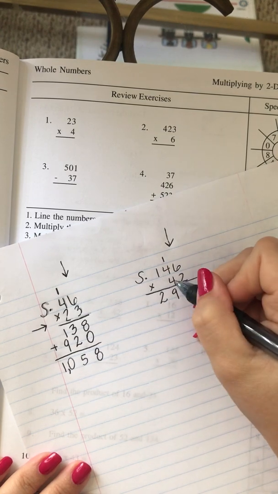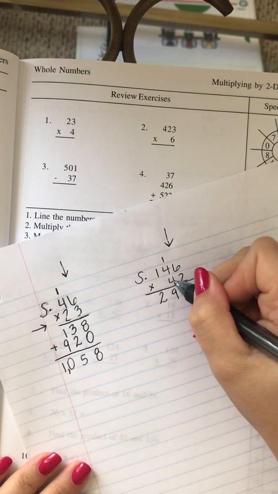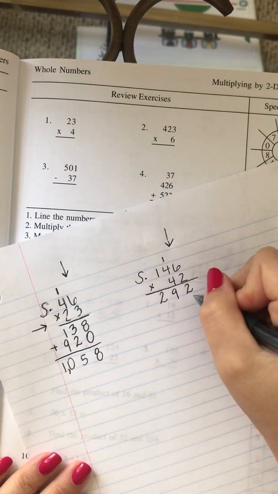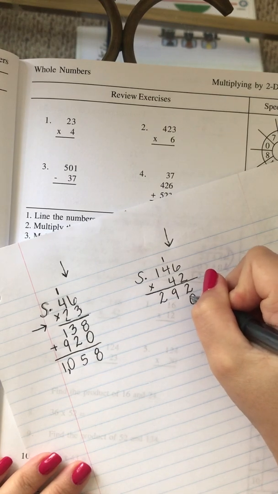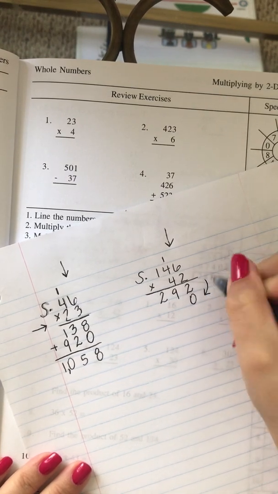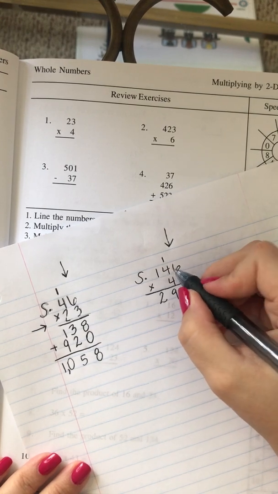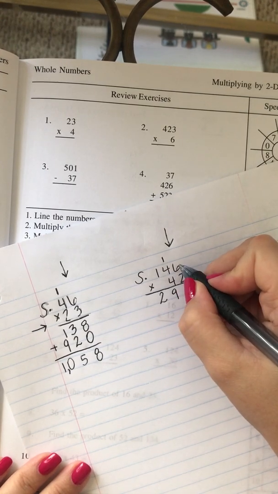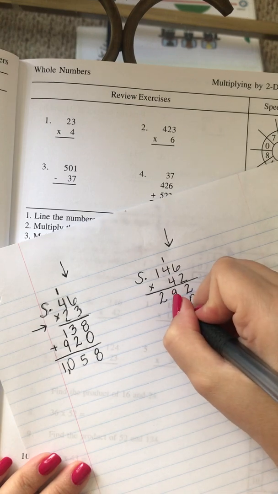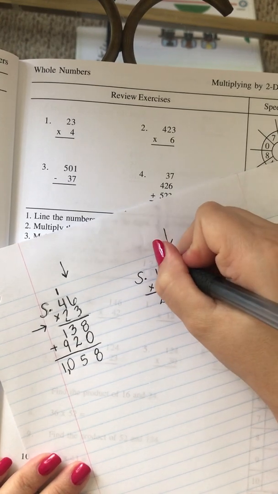Now we're ready to multiply the second digit. So remember, we're going to add a 0 in the ones place. Now we can multiply our second digit. 4 times 6 is 24. We will place our 4 and carry the 2.